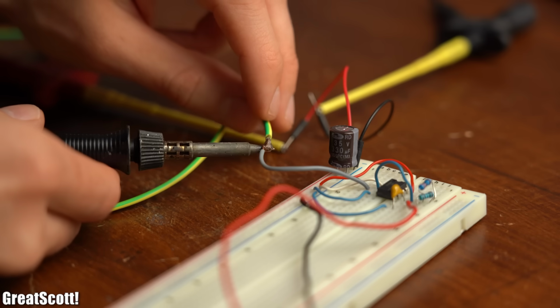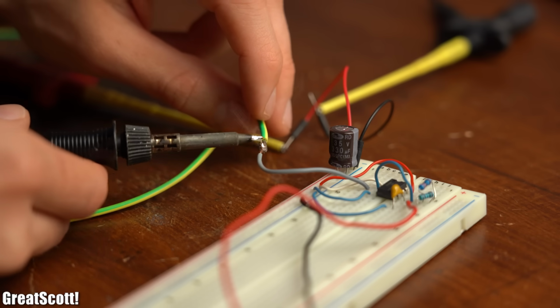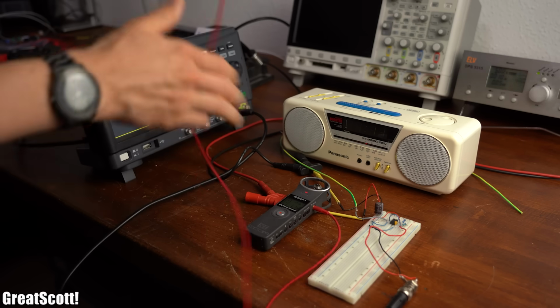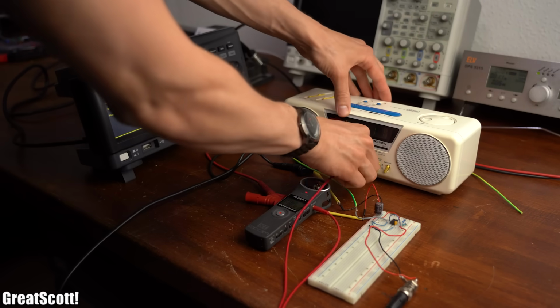But just for fun, I added a 1 meter long antenna to the output of the circuits. And surprisingly, after tuning the radio, the audio signal was picked up just fine. Listen.